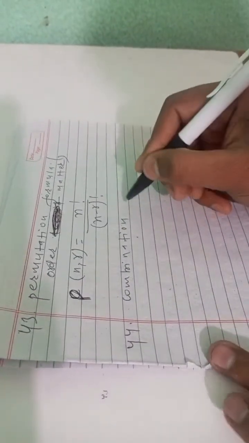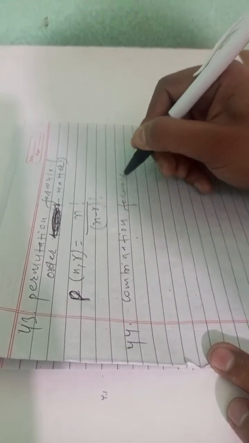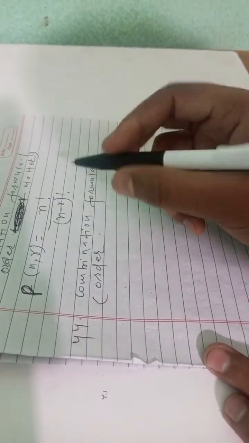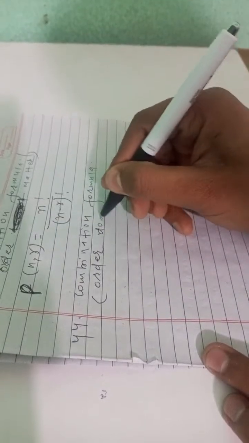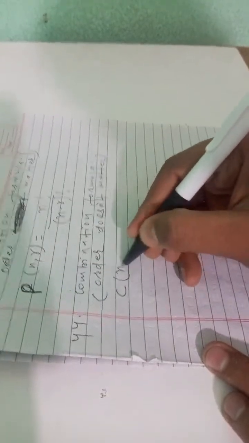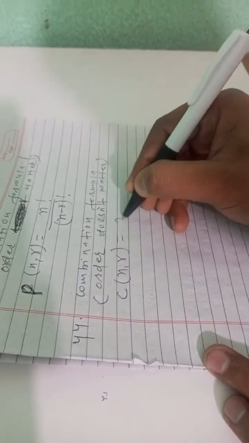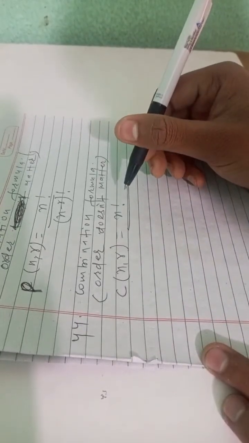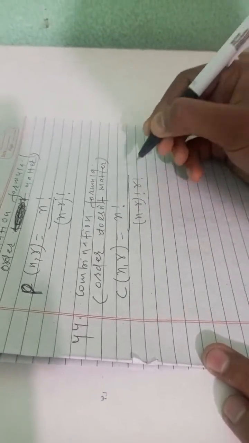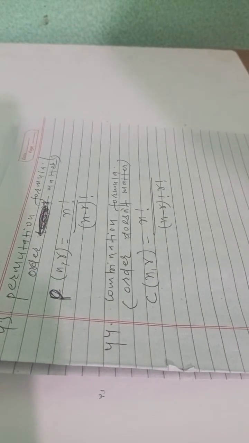Combination means order does not matter. You have to understand this. Combination formula: order doesn't matter. In permutation, order matters. In the case of combination, order does not matter. C n comma r is n factorial divided by n minus r factorial times r factorial. This is the formula. You have to understand up to here.